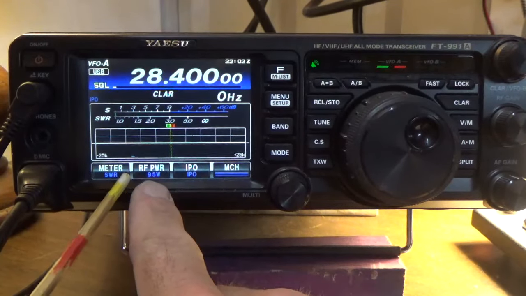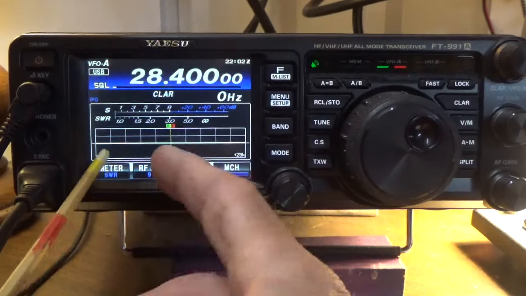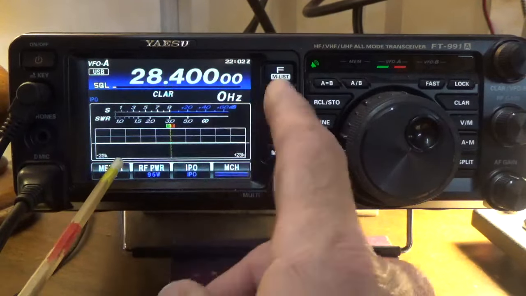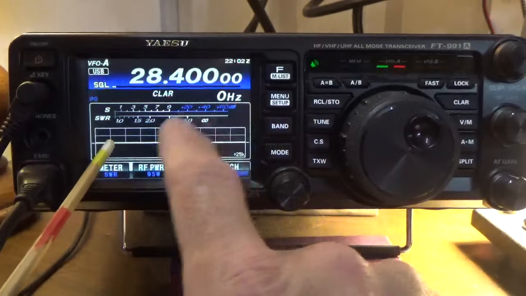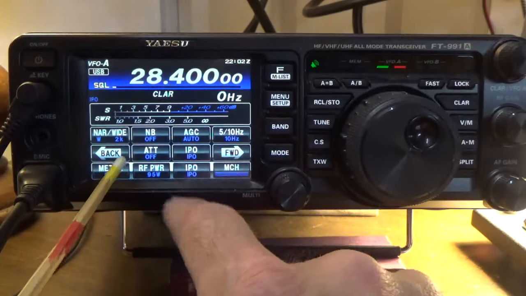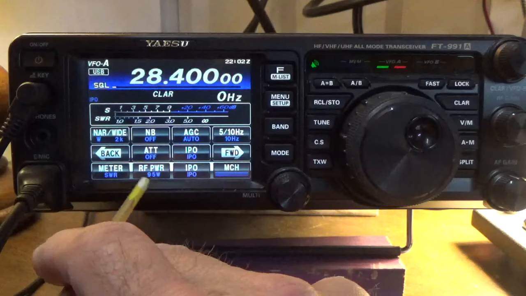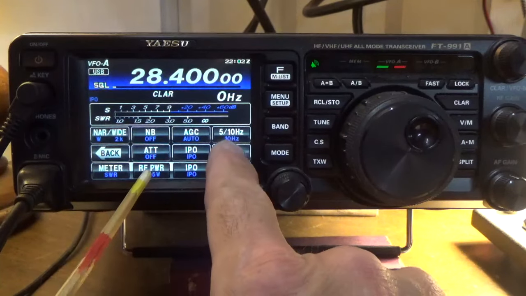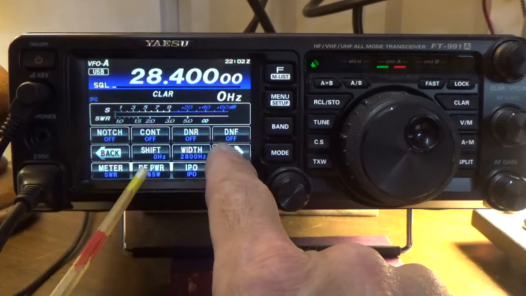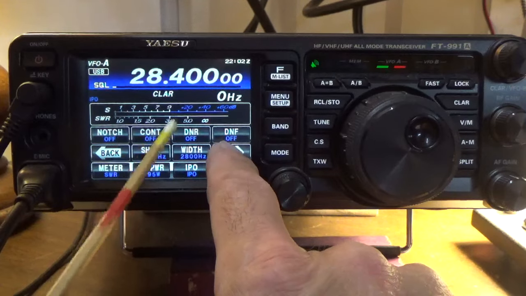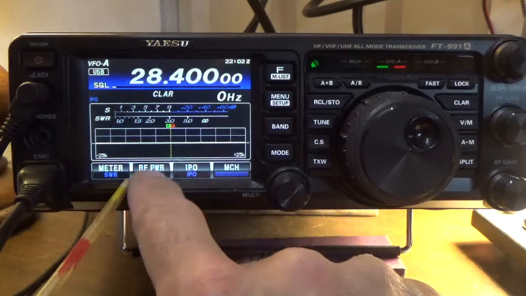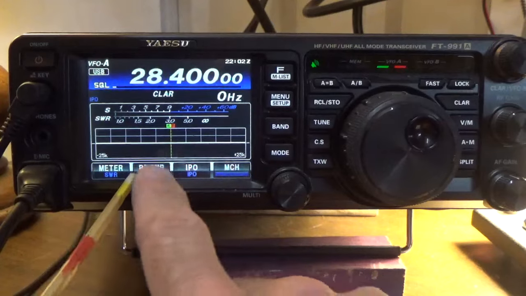Power, for example, this is another one. Maybe I always run 95 watts, so maybe I don't want to have power there anymore. Let's pick another one that we could put there. Let's put, what can we put there? DNR. Let's put DNR there. DNR is kind of cool because that's the digital noise reduction.